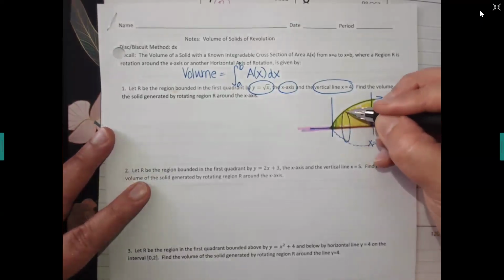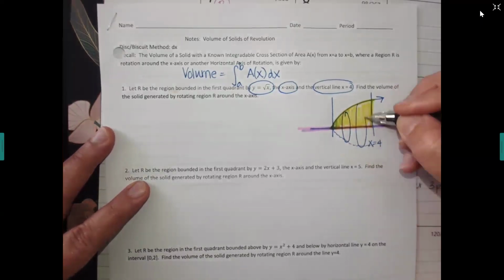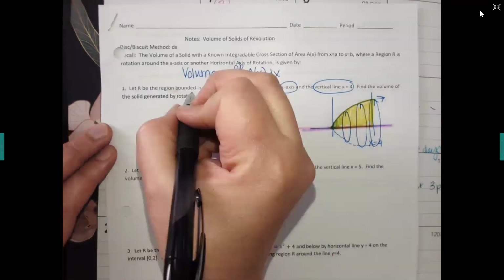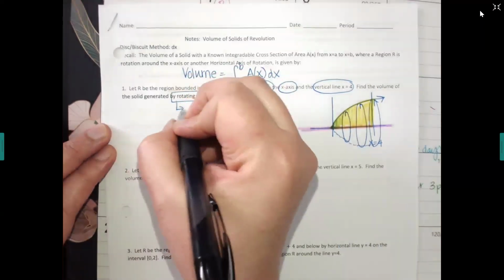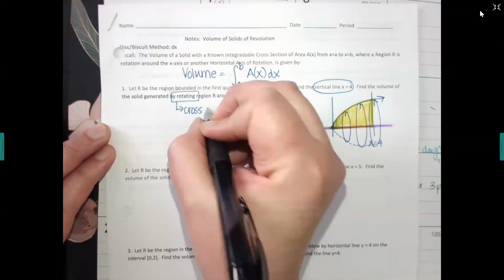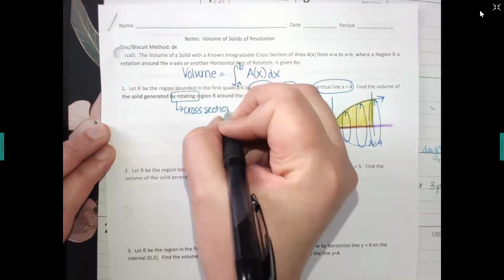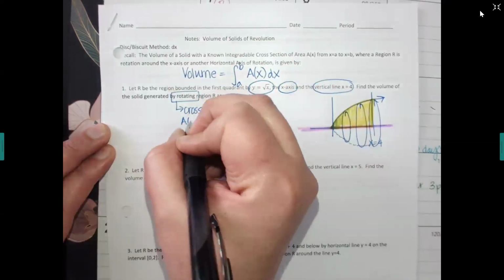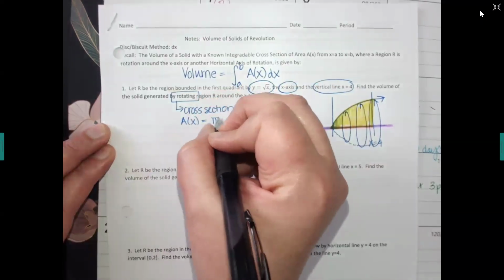Because this is rotating, no matter where I slice into it, the cross section, meaning the picture that you would see if you cut into it, would be a circle. So let's put right here that because we're rotating, that automatically means the cross section is a circle. And we remember the area of a circle is pi r squared.